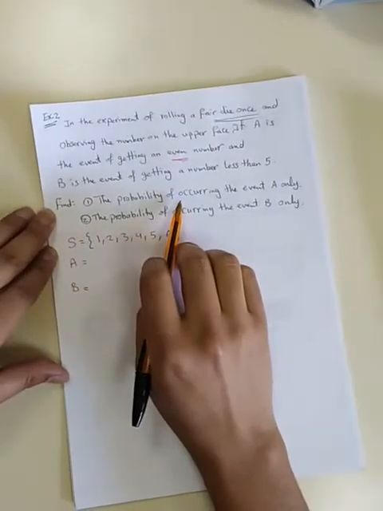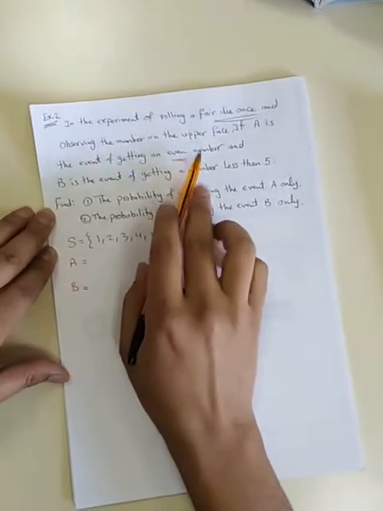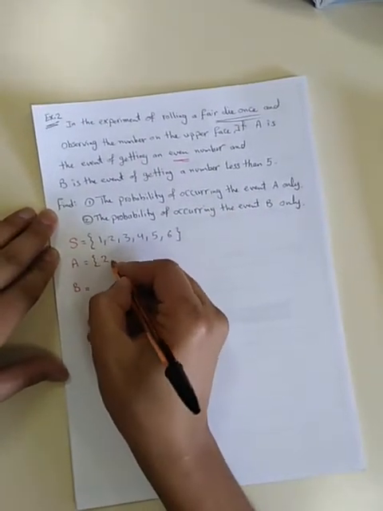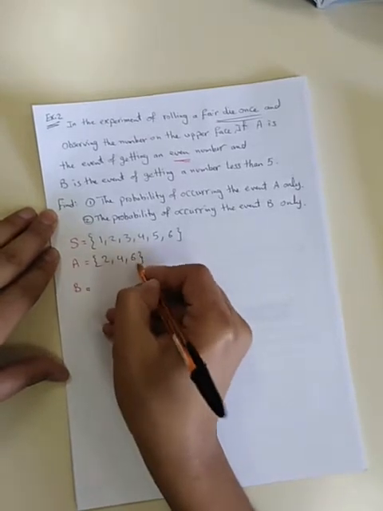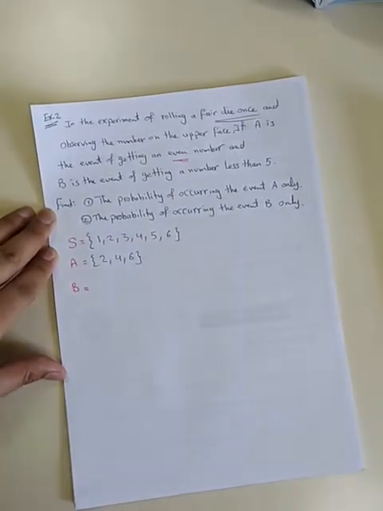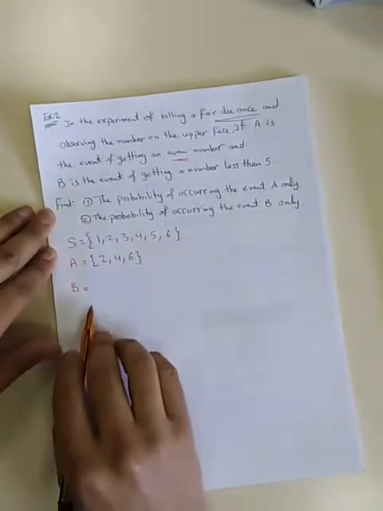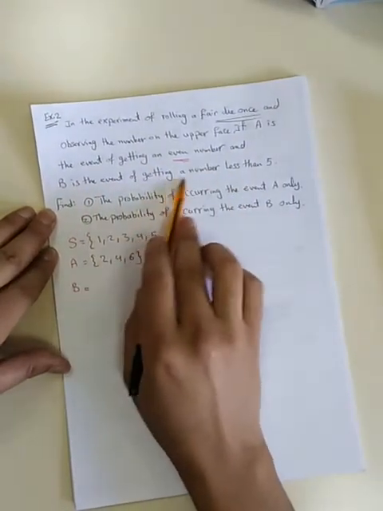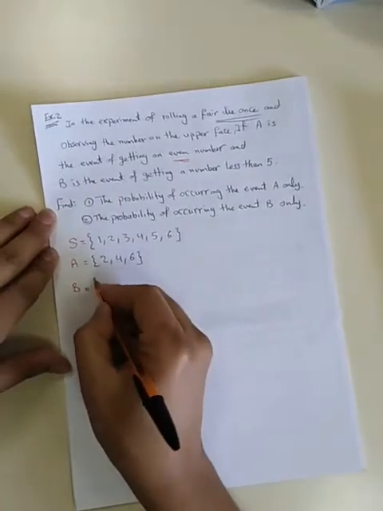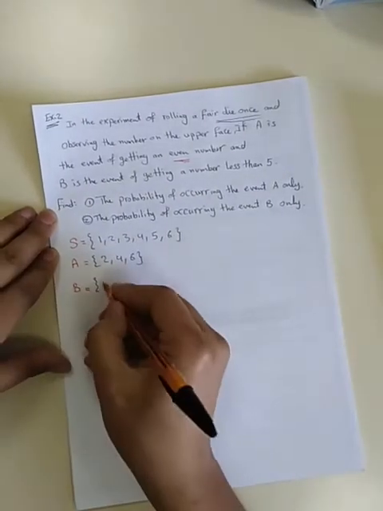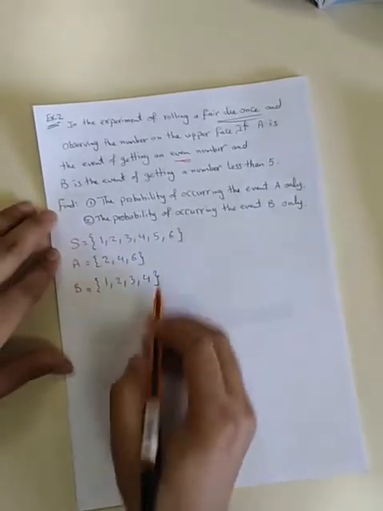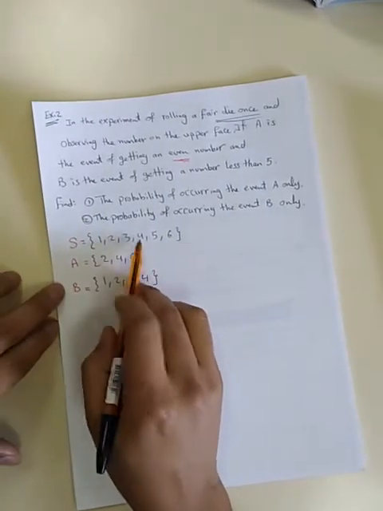A is the event of getting an even number. Where is the even? 2, 4, and 6, each number divisible by 2 in the sample space. B is the event of getting a number less than 5. Less than 5 will be 1, 2, 3, and finally 4 from the sample space also.